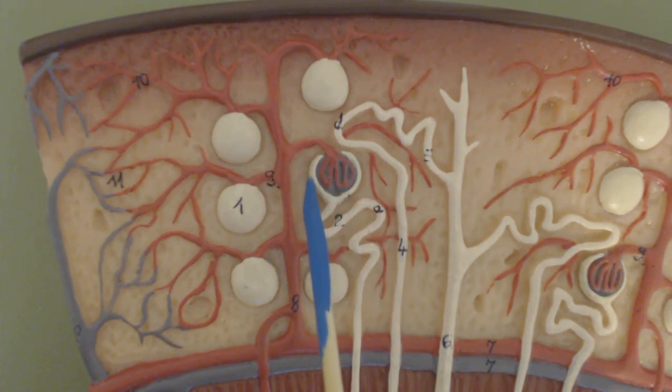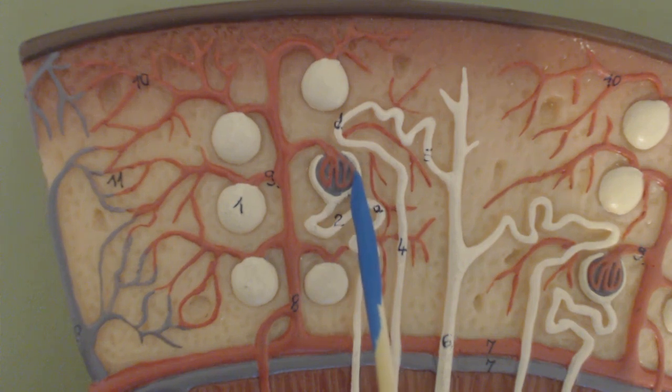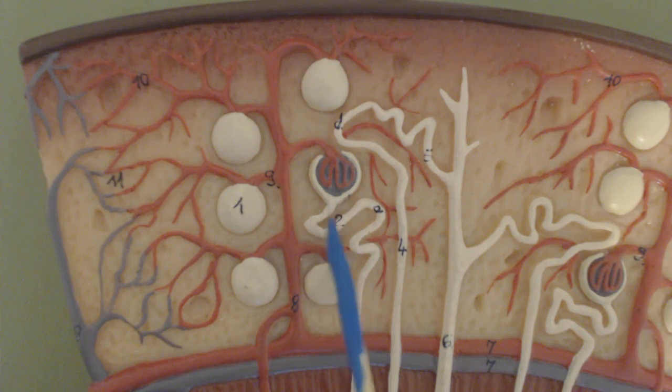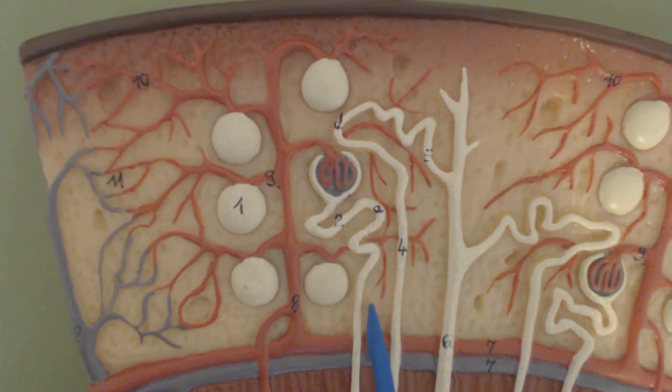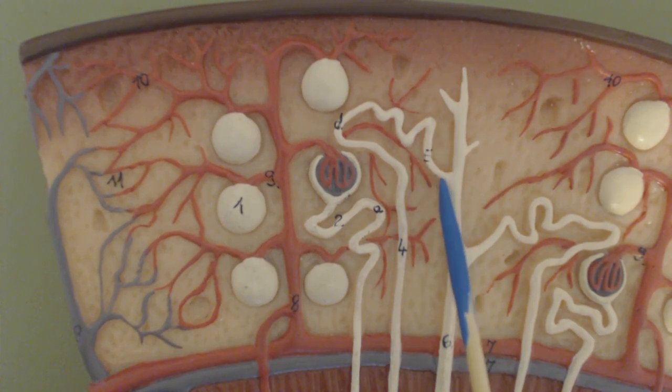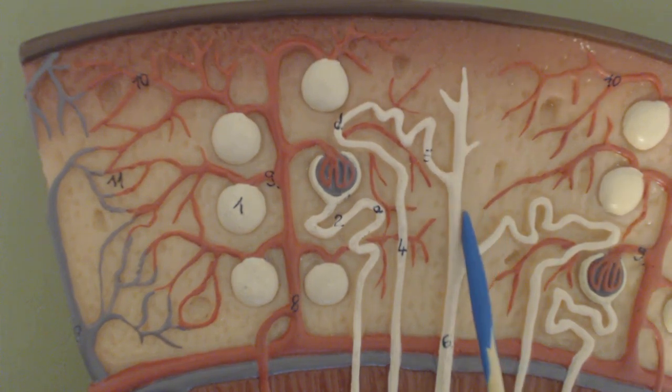The glomerulus is surrounded by a glomerular capsule, otherwise known as the Bowman's capsule, proximal convoluted tubule, then there's a straight part, and then a descending part of the loop, ascending portion of the loop of Henle, and then distal convoluted tubule, the connecting tubule, and the collecting duct.